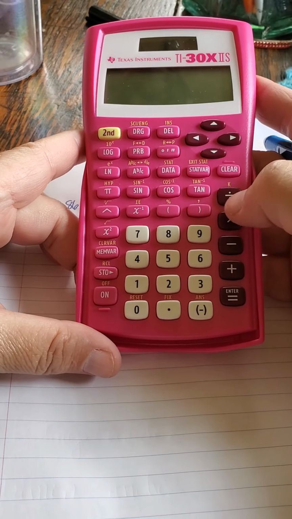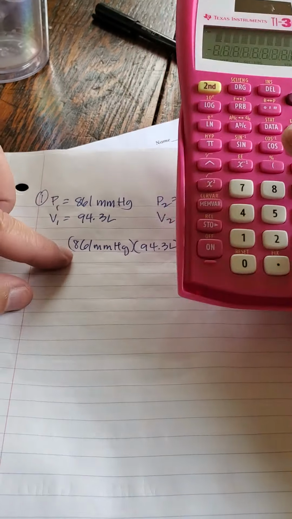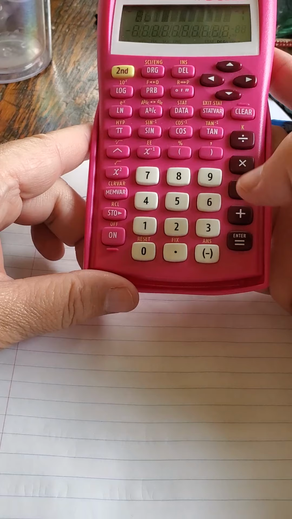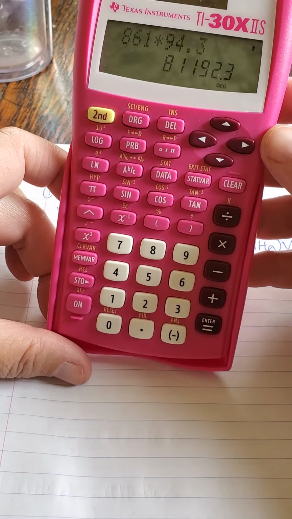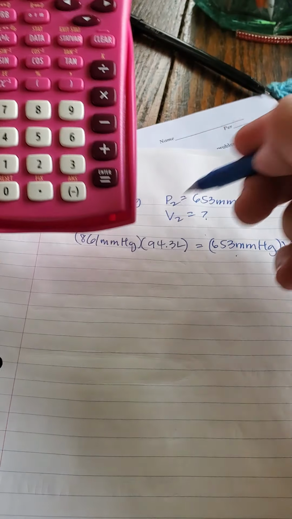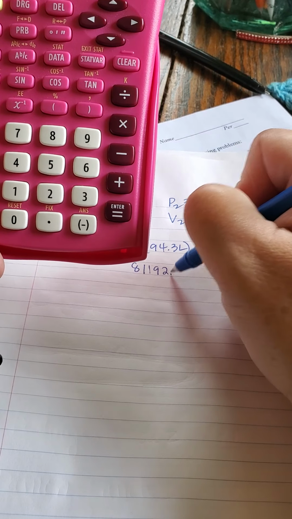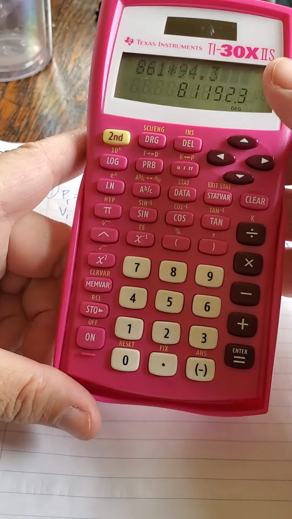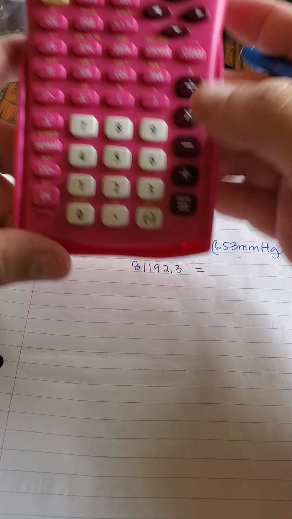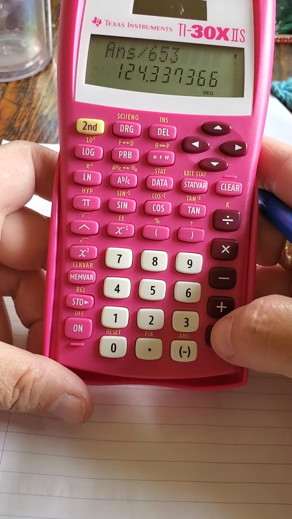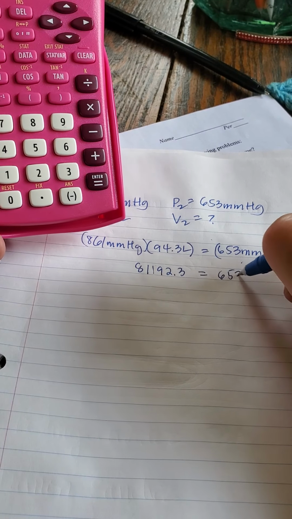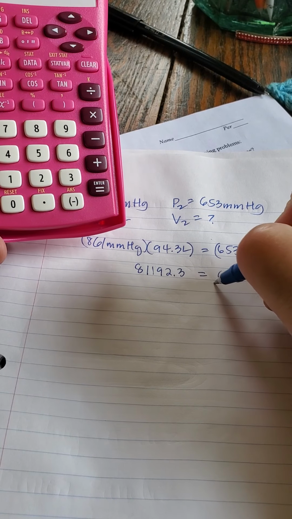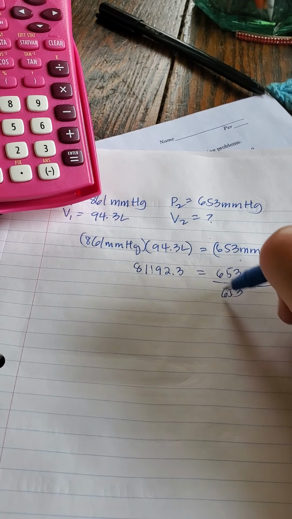What I like to do in my calculator is do the whole thing at the same time. So I go 861 times 94.3 equals, and if you're doing it in steps, you want to write that step down: 81192.3. If you're not doing it in steps, then you just go divided by 653, and that should be your answer. So 124 is V2, because I would be dividing both sides by the 653, which is what I just did.